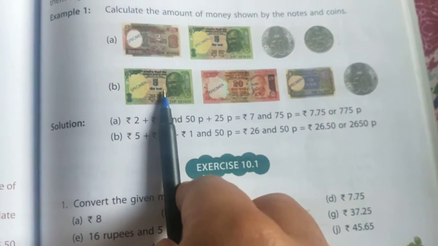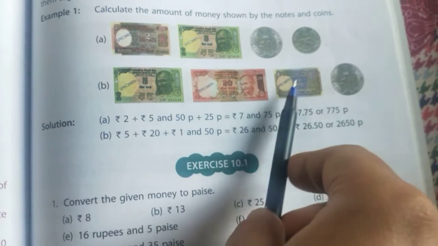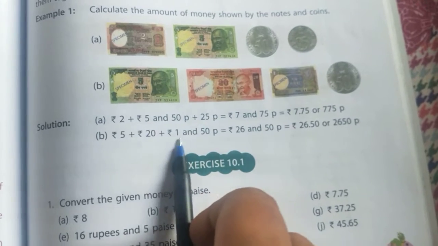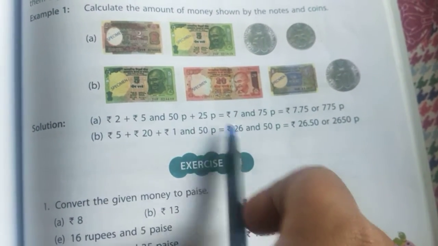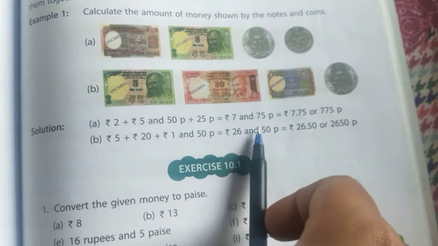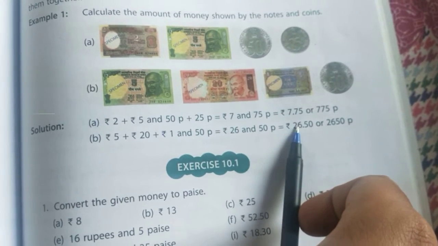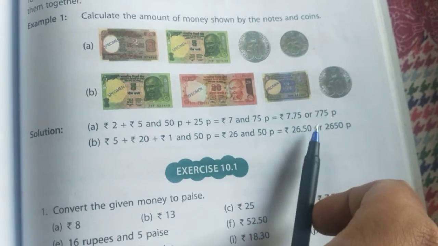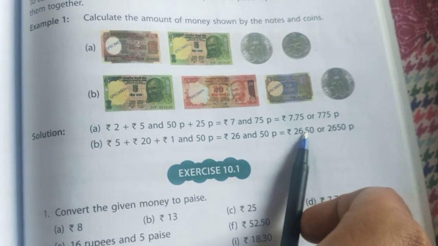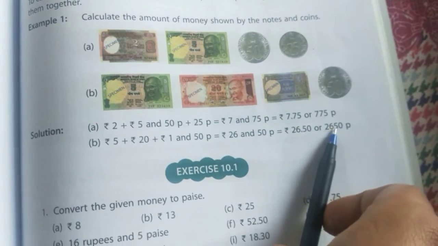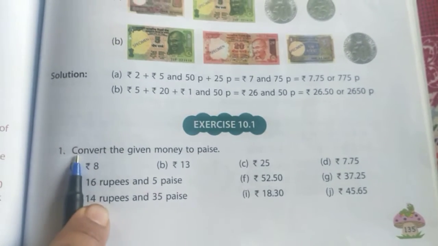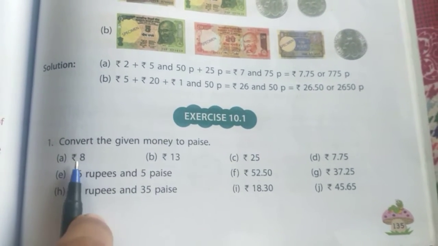Similarly, in B, you can see you have got 5 rupees and 20 rupees and 1 rupee note. You will add these first. 5 rupees plus 20 plus 1 and 50 paise. You will get 20 plus 5 will be 25 plus 1. You will get 26 rupees and 50 paise. You can write this as 26 rupees point 50 paise, or you can even convert this whole amount into paise. Just remove the dot. You will get 2650 paise.